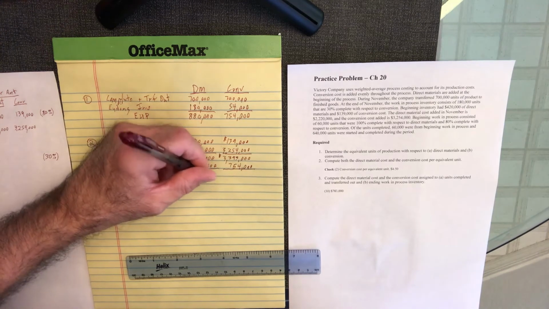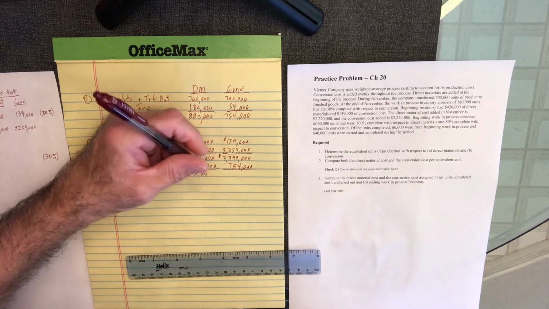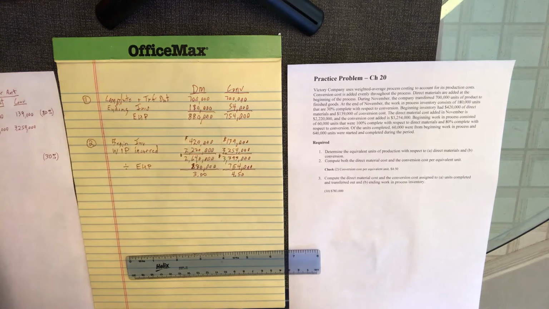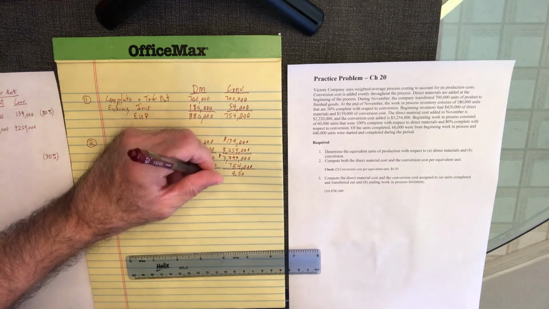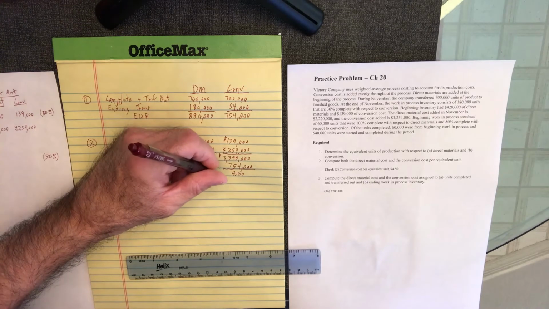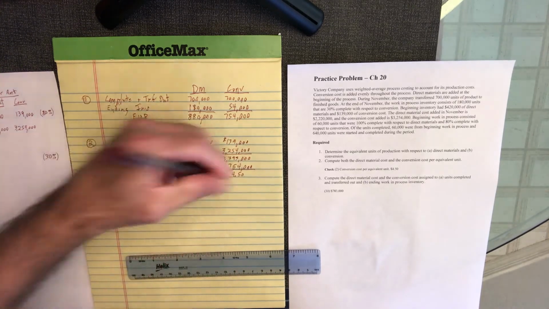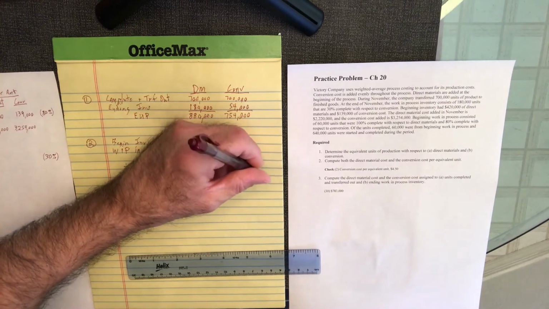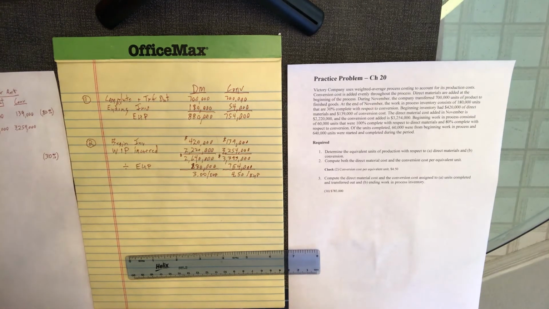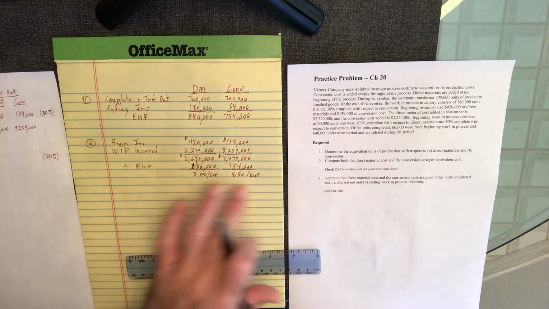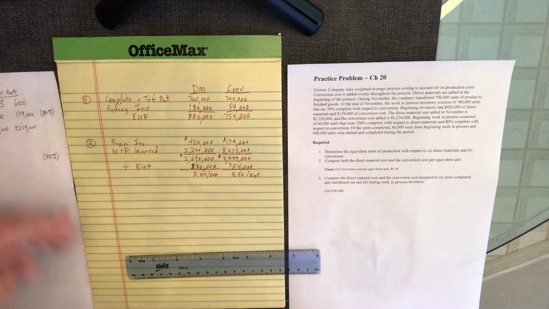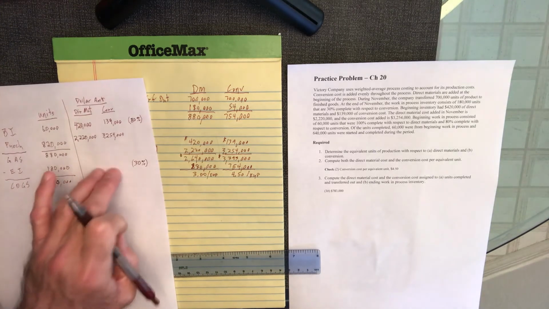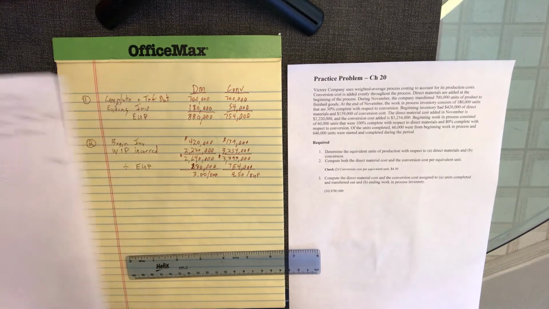So I divide by my equivalent units of production and I come up with $3 even and $4.50. That's going to be per equivalent unit of production. So it's going to cost $3 in direct material and $4.50 in conversion costs per unit of production. Now that I know what my cost per unit is going to be, I'll apply it to my numbers down here to come up with dollar amounts for this bottom portion here, okay?